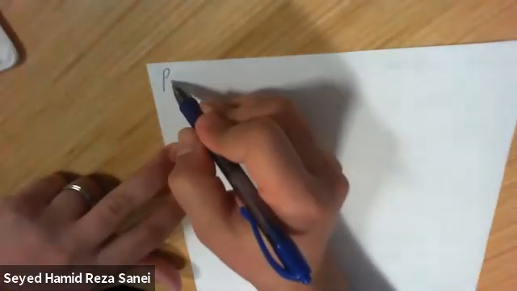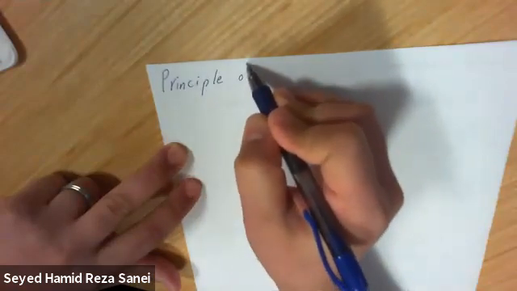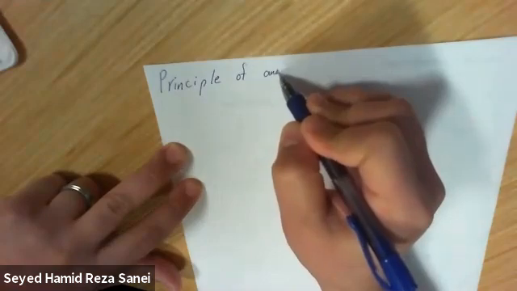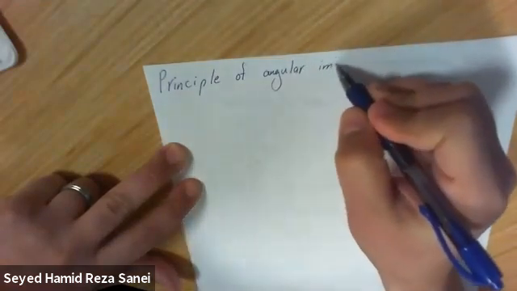Now we are going to talk about another definition: the principle of angular impulse and momentum.